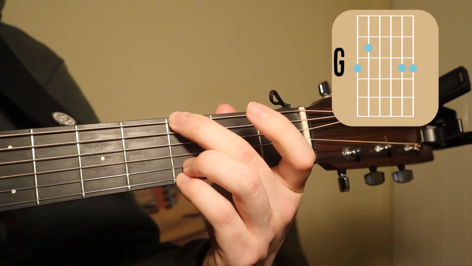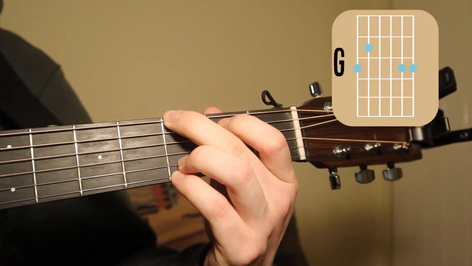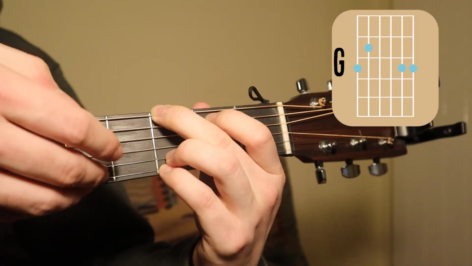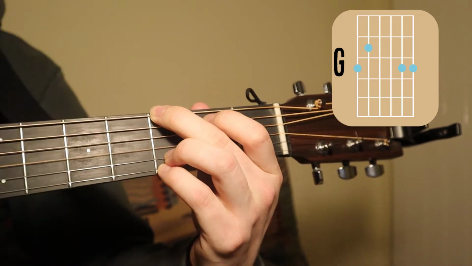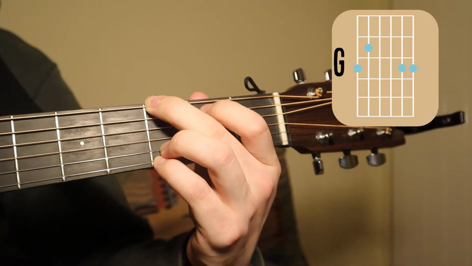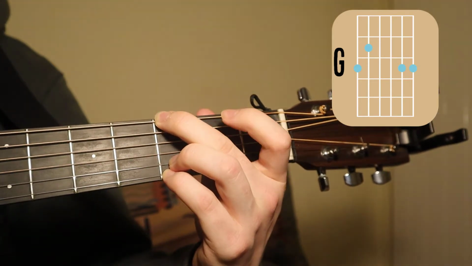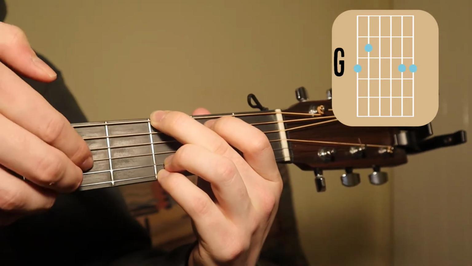Okay, so then we hammer on this note here. So we play the bass G, the highest 3 strings, and then we play the A string and hammer on here, and then we play the highest 3 strings again.